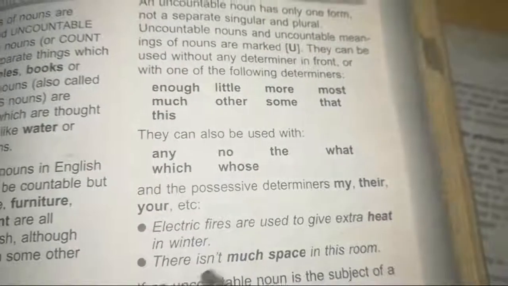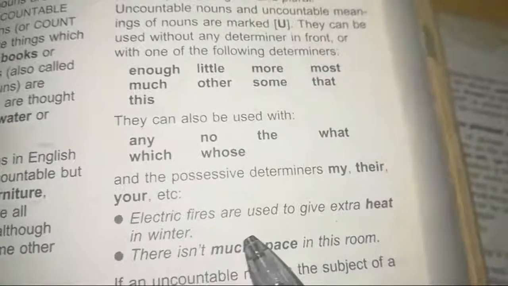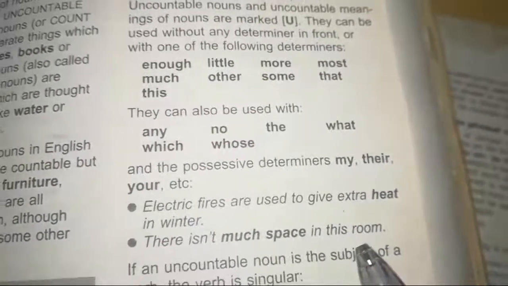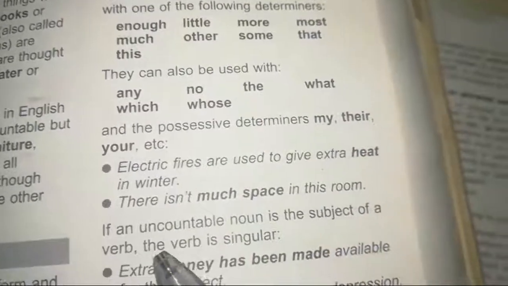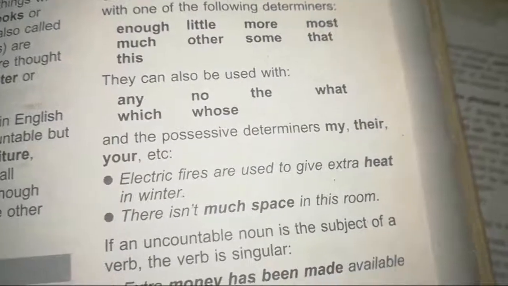Example: electric fires are used to give extra heat in winter. There isn't much space in this room. If an uncountable noun is the subject of a verb, the verb is singular.